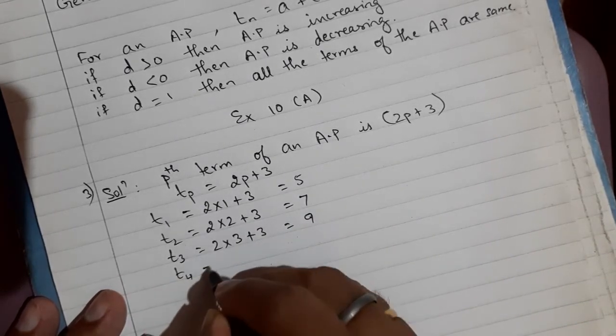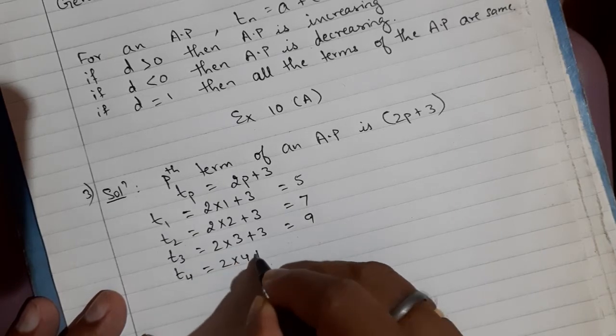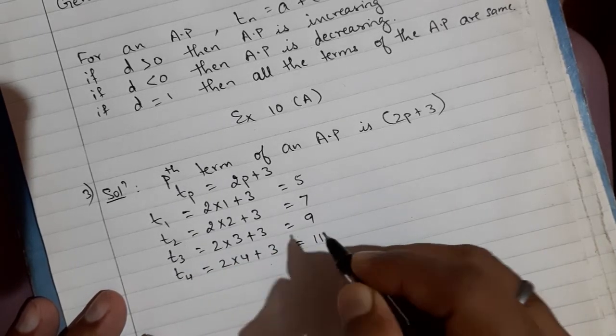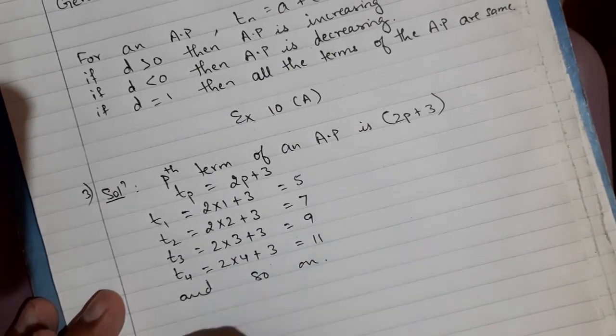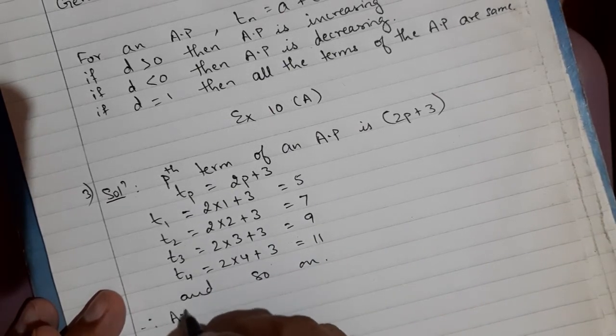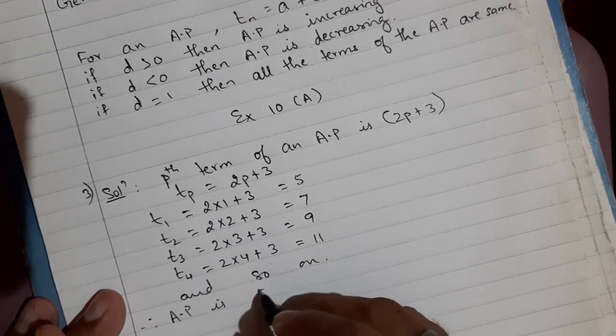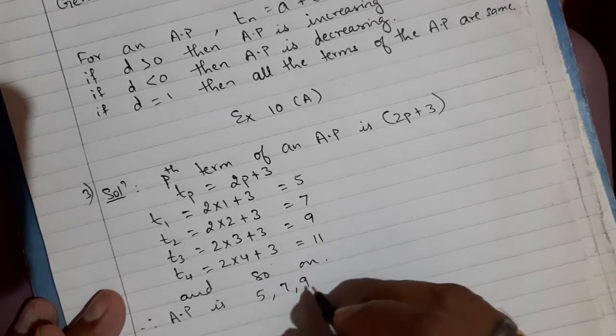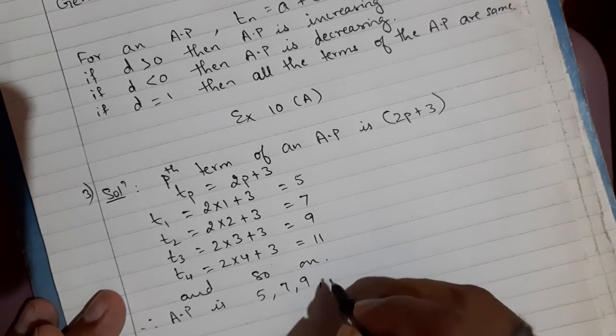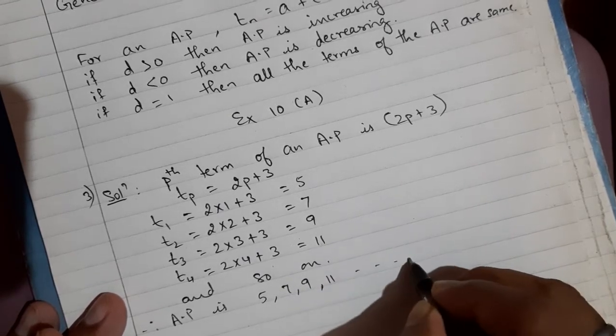T4 is 2 into 4 plus 3, which equals 11, and so on. Therefore the AP is 5, 7, 9, 11, and so on.